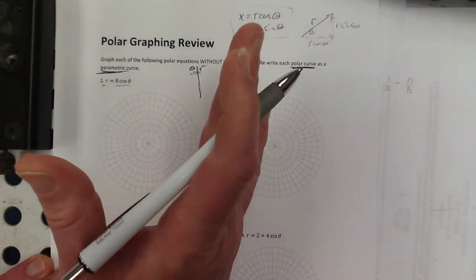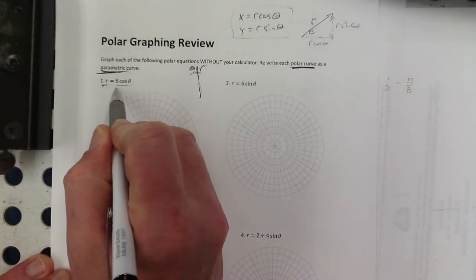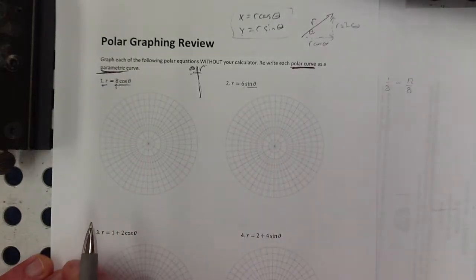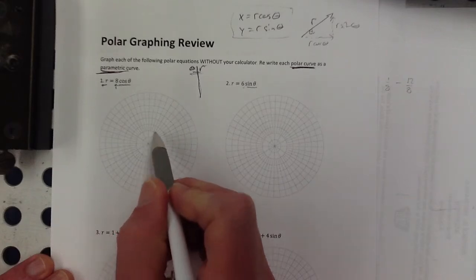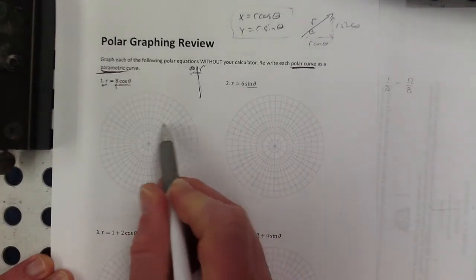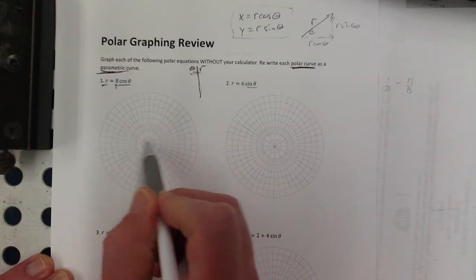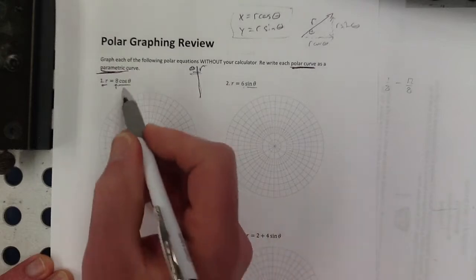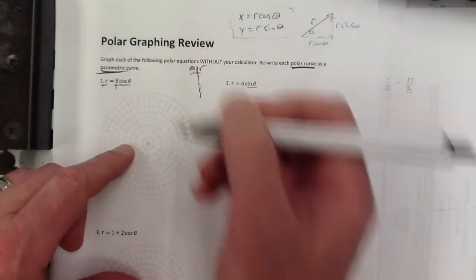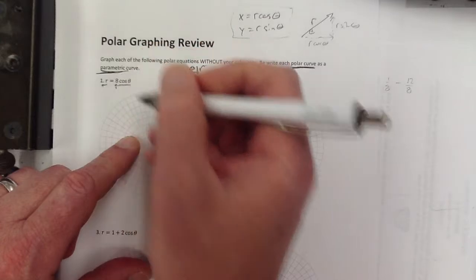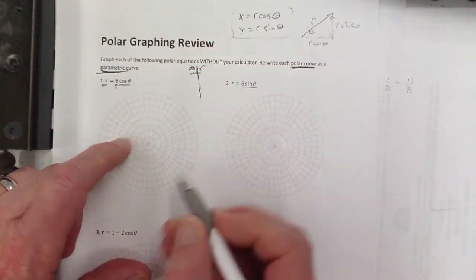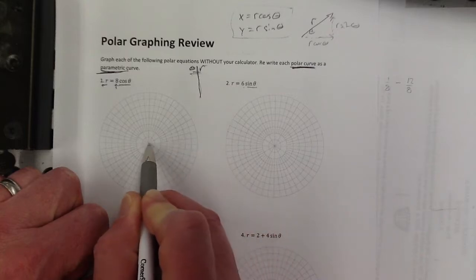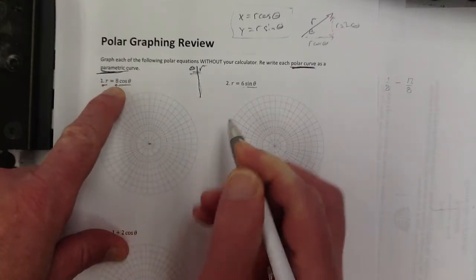A couple of things to know: if you have r equals a multiple of cosine theta, or r equals a multiple of sine theta, those are circles. Cosine circles, since cosine goes with x, sit out here on the x-axis, and sine circles, since sine goes with y, sit up there. I'm going to think through what the values of the cosine function are as the angles go through. Cosine of 0 is 1, which means when I'm looking in this direction at 0 radians, my r is going to be equal to 8.